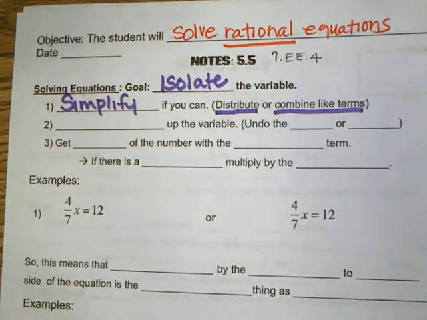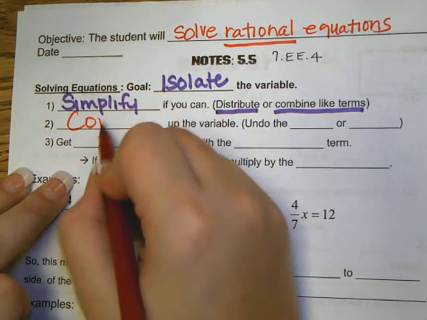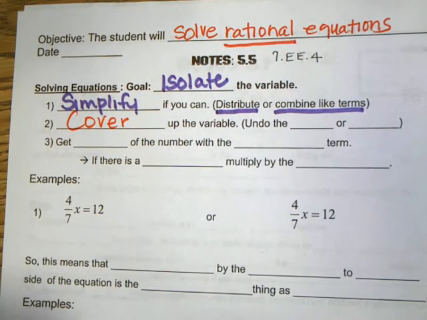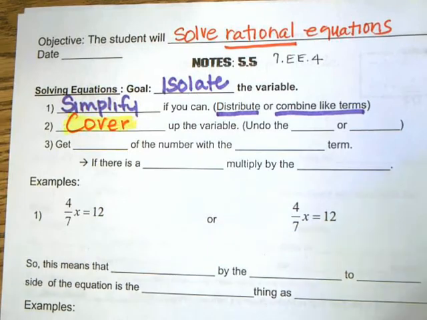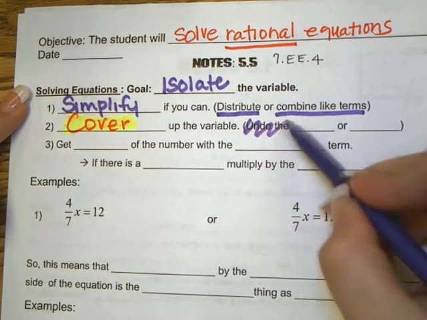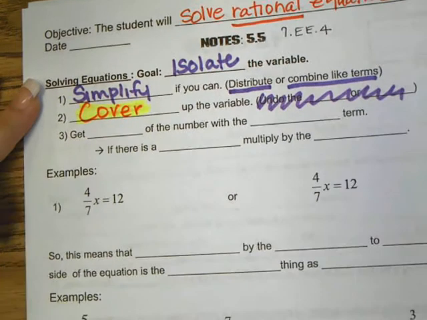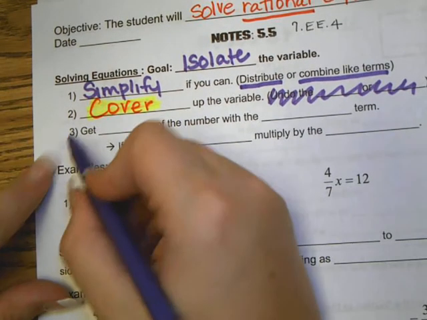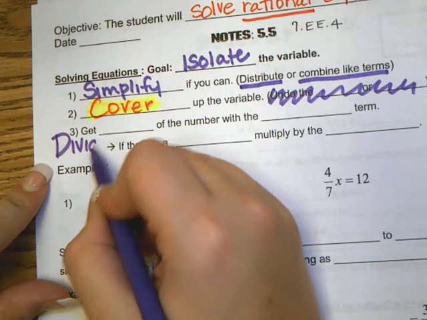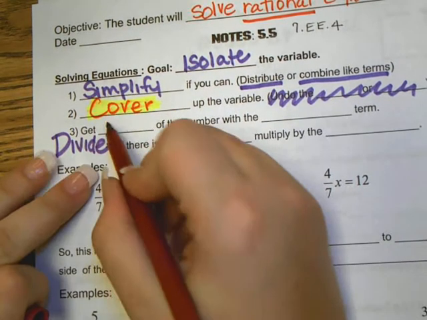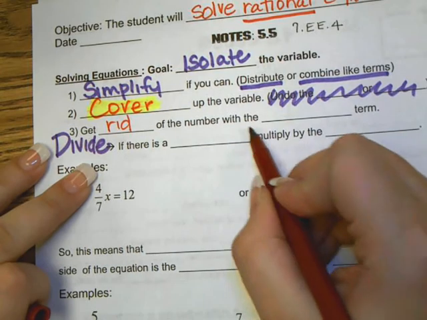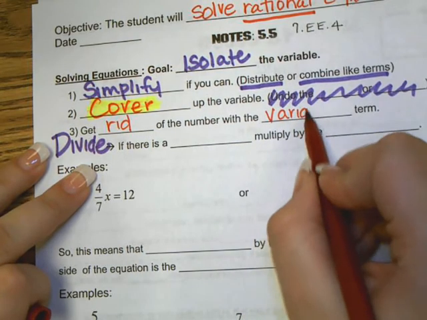Then the second step is we cover up the variable, or if you have a highlighter, we're going to highlight wherever the variable is. Okay, and then let's cross this out. Okay, then the third step is we divide. We need to get rid of the number with the variable term by dividing.